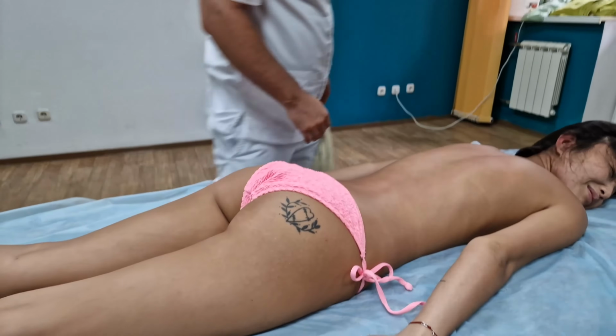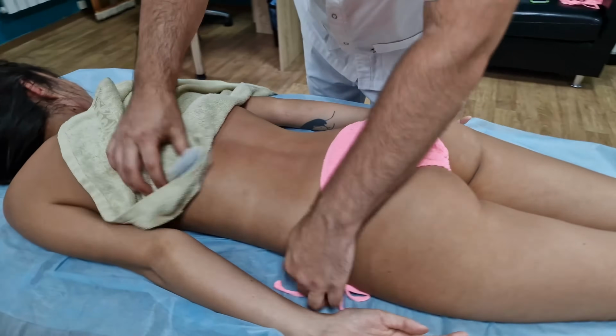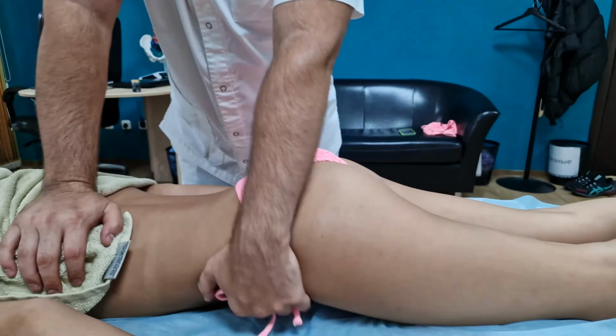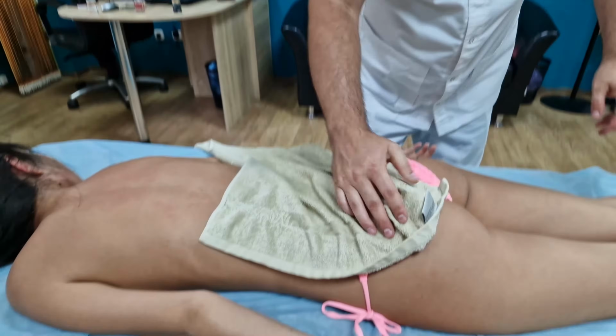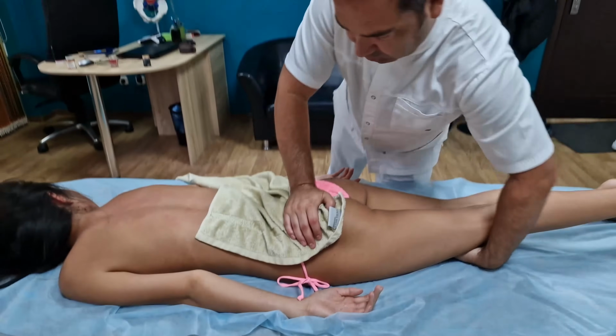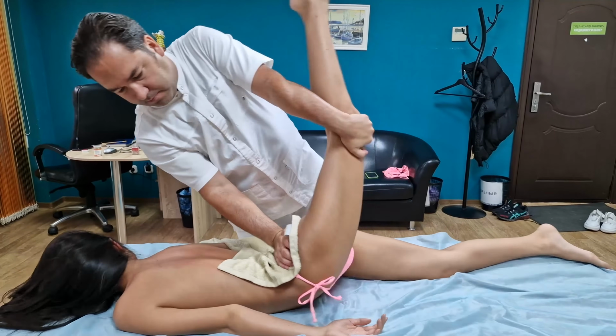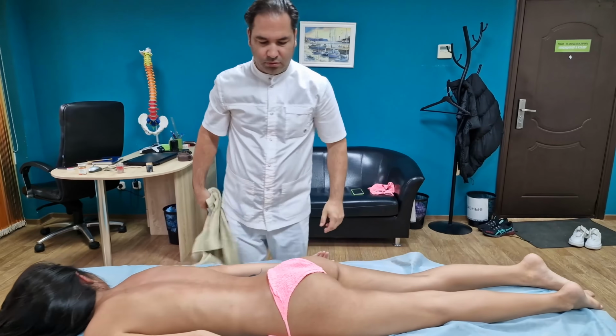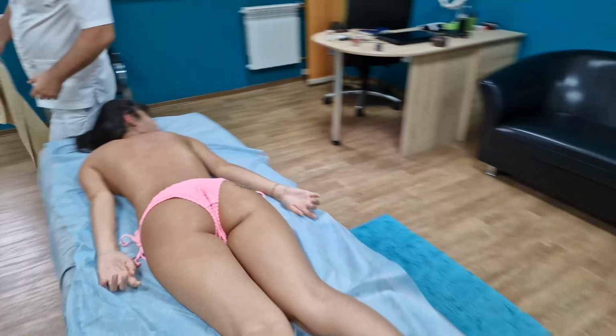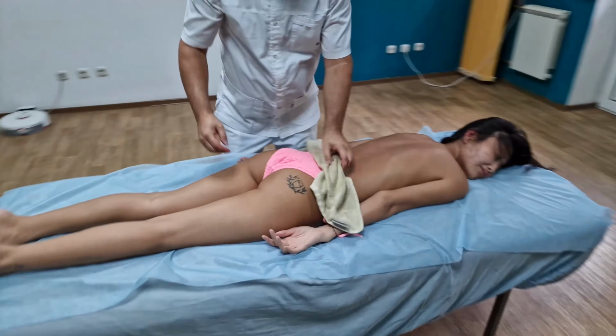So the ribs. Well, everything looks good here. Now, the sacrum. Well, good stretching, no issues here. So we'll check over here on the left side, on the other side.